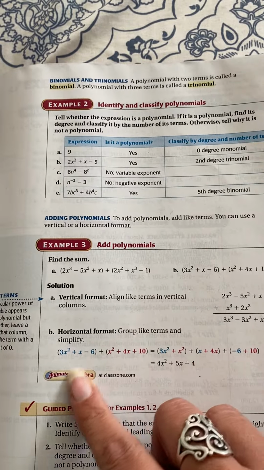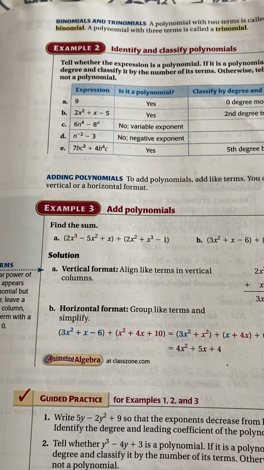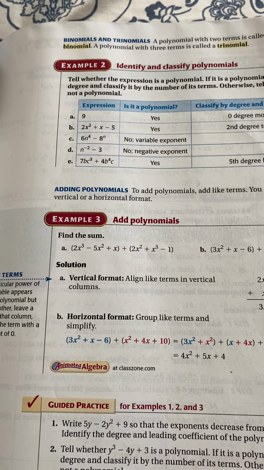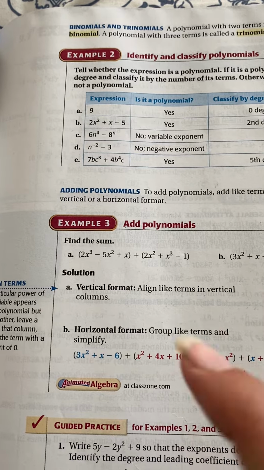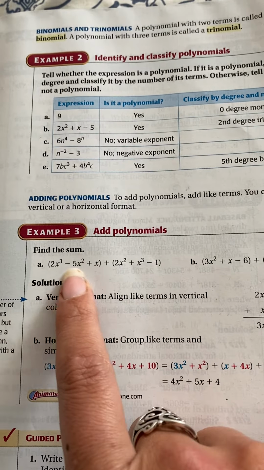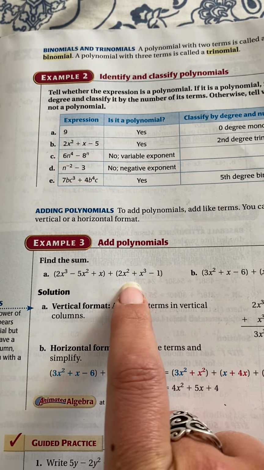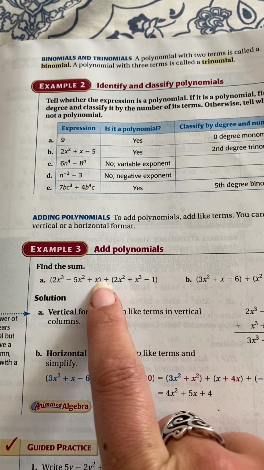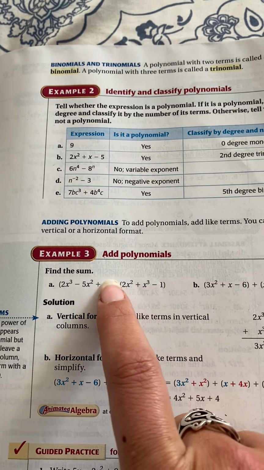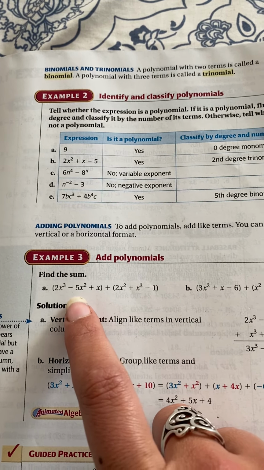Okay, new examples right here. Find the sum: 2x cubed minus 5x squared plus x, plus 2x squared plus x to the third minus 1. So really we have it all in parentheses, but we don't really need it in parentheses because we're just adding. If it was subtracting, then we would need to take that negative and apply it to all parts of this, but because it's just adding, we could really get rid of these, and then we're just going to add and subtract like terms.